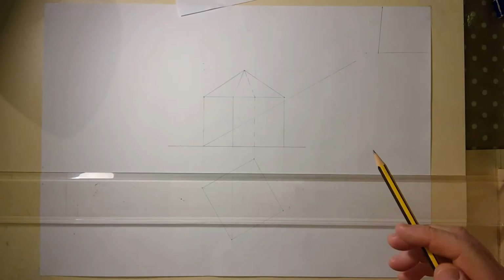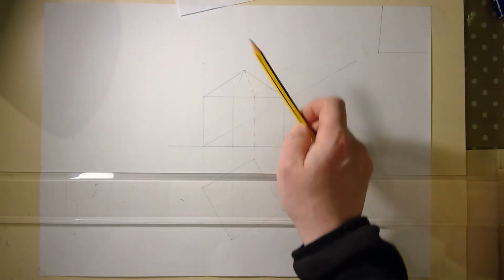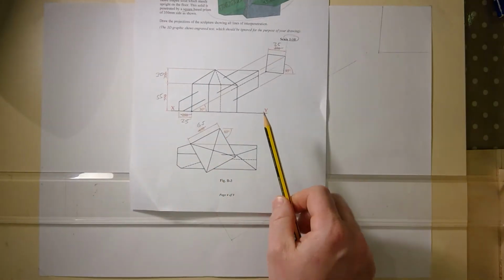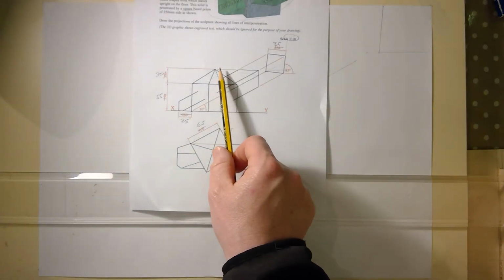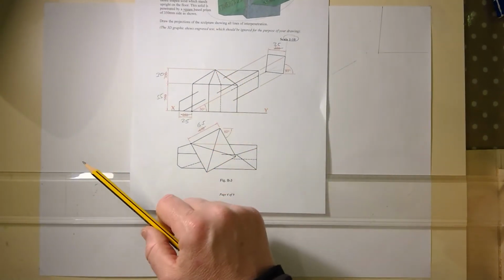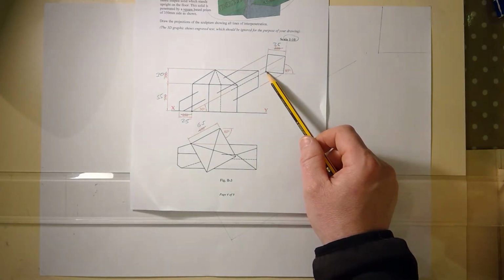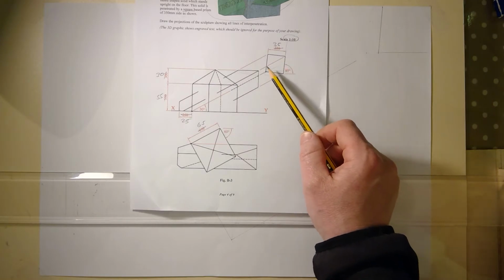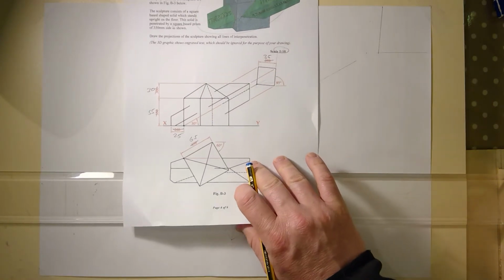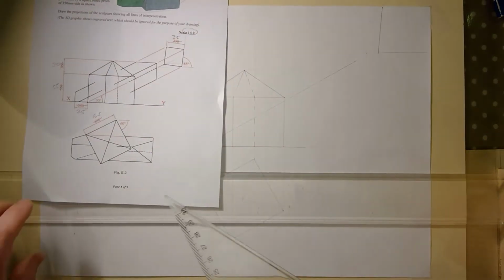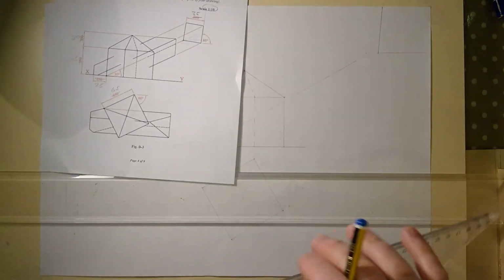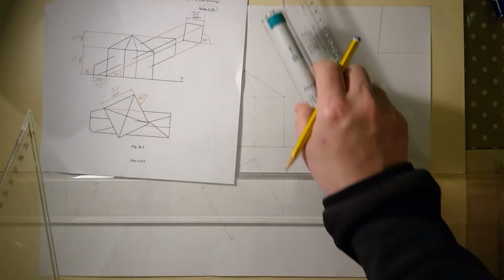Now I'm basically going to replicate. Looking at my question, I know the height of that object when it gets cut off is level with the top of that. I basically want to draw in my square now. The first thing I'm going to do is set up my 85 degrees.